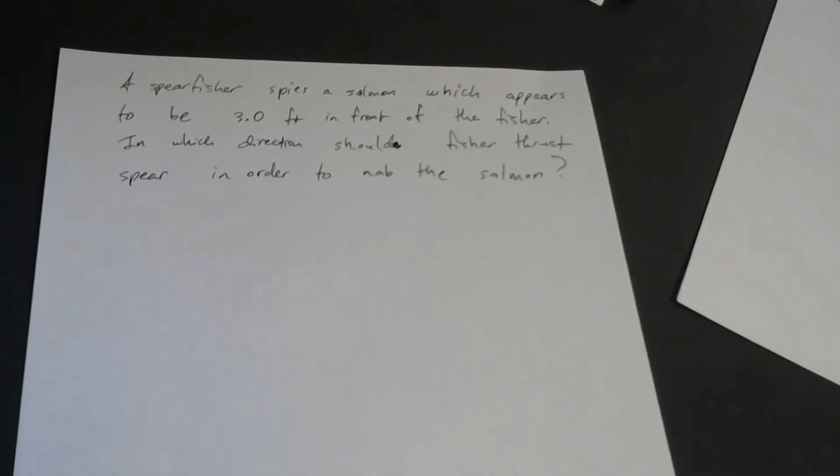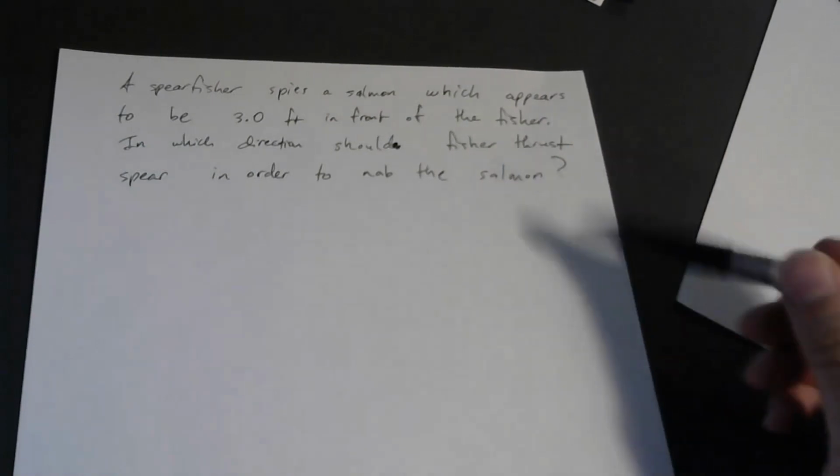I'm considering somebody who hunts for fish with a spear. I've never done that. That's a sport though, right? And I don't know what kind of fish people typically hunt for with spears. Could it be a salmon? That's just one fish for which I know the name. So let's pretend it's a salmon.